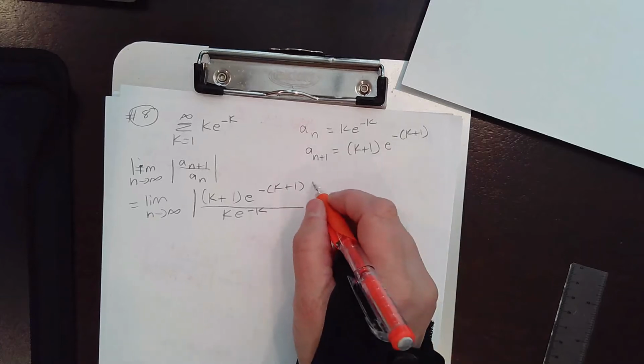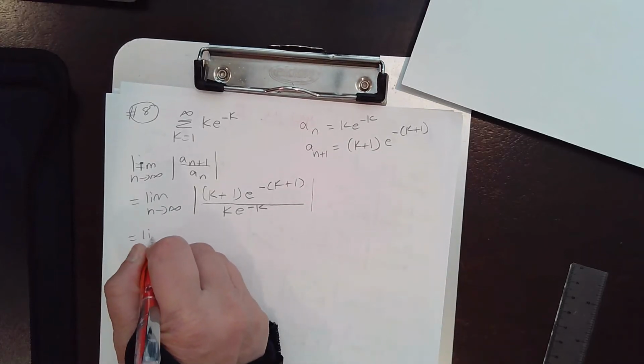So let's go ahead and simplify this a little bit. Here, what do we get?